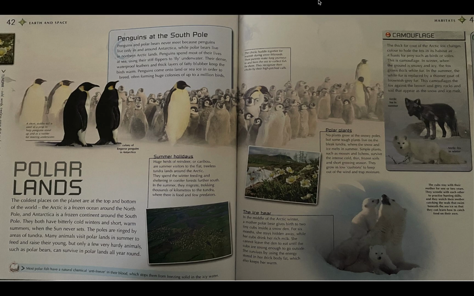So here they've spoken sort of about the climate, and it's talking about the bitterly cold winters and short warm summers when the sun never sets. So that's some really interesting information. It's talking about some animals that visit the polar lands, but only a few animals actually survive living there.